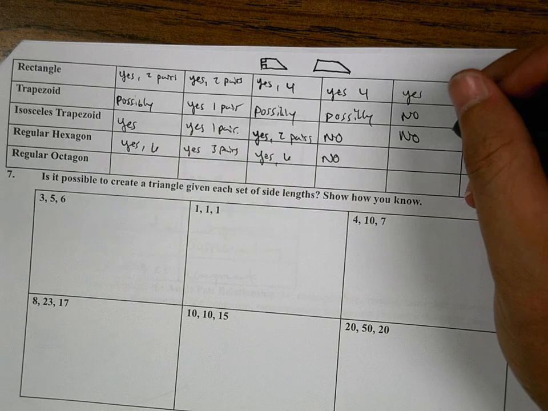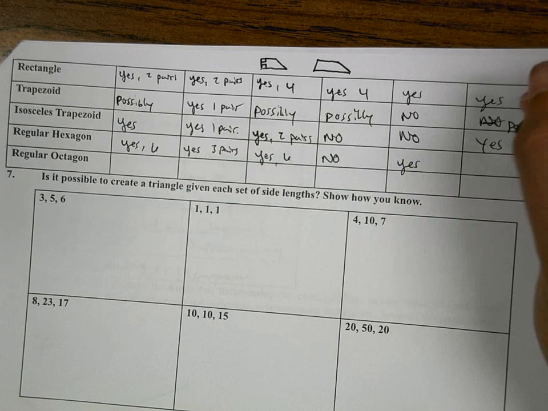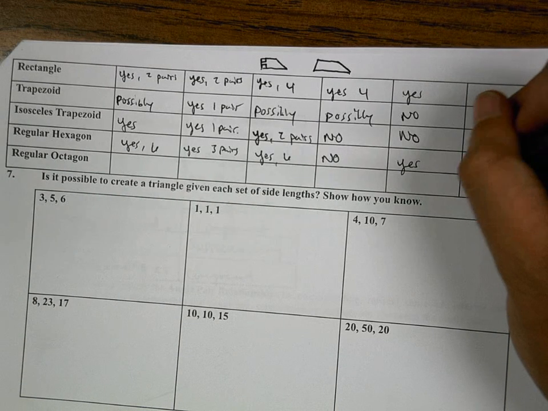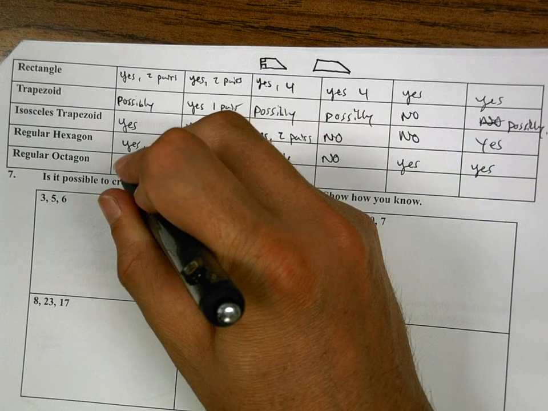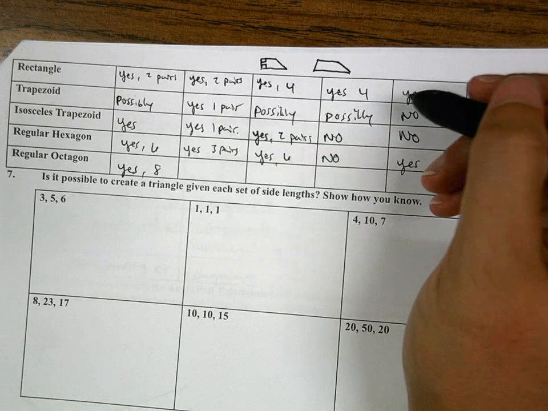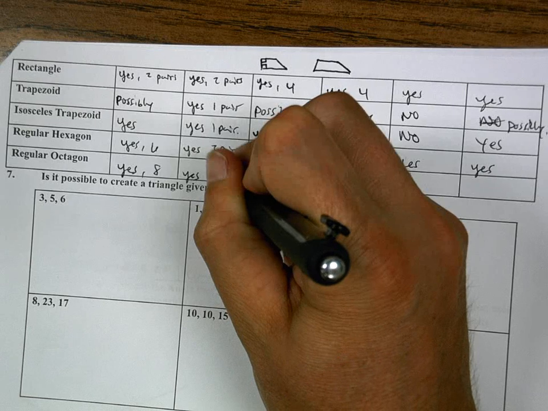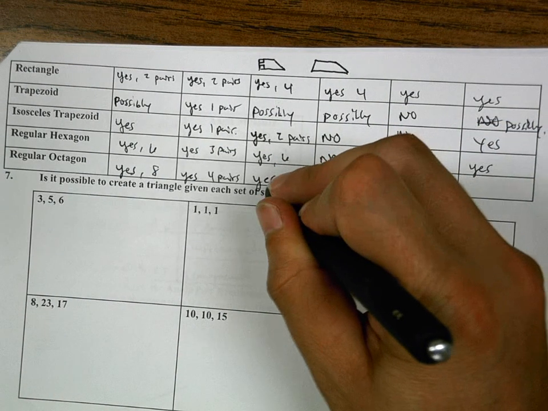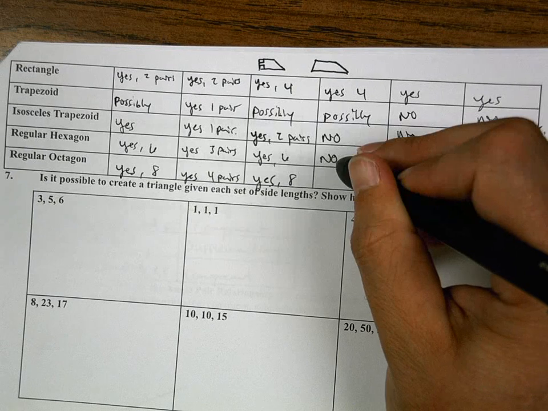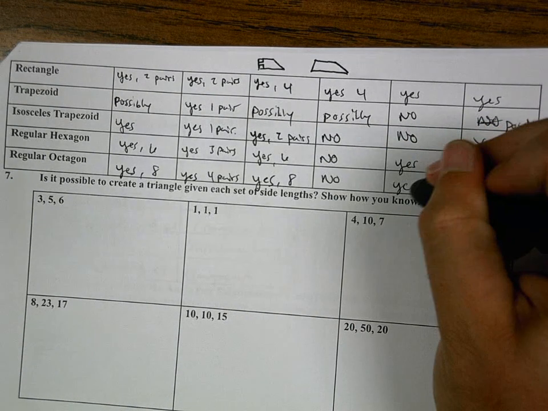Does the polygon have rotational symmetry? Yes. Does it have reflectional symmetry? Yes. Regular octagon, are sides congruent? Yes, there are 8 sides. That's the definition of regular. Are they parallel? Yes, there are 4 pairs. Are angles congruent? Yep, 8 angles. Are there any right angles? No, it's too big. And yes, they have rotational and reflective symmetry.